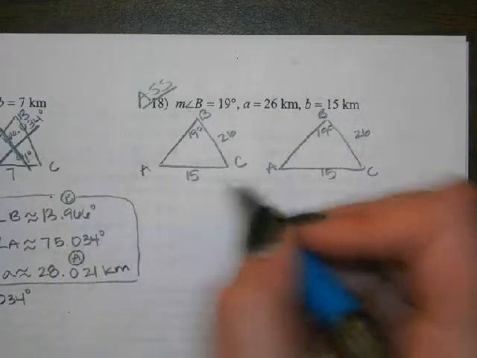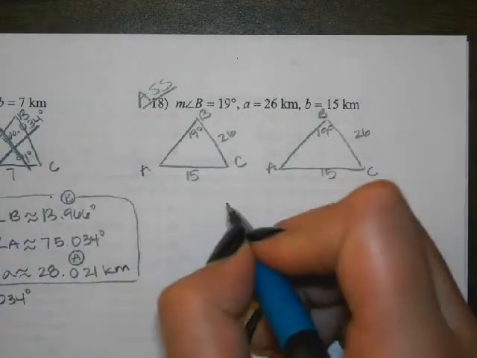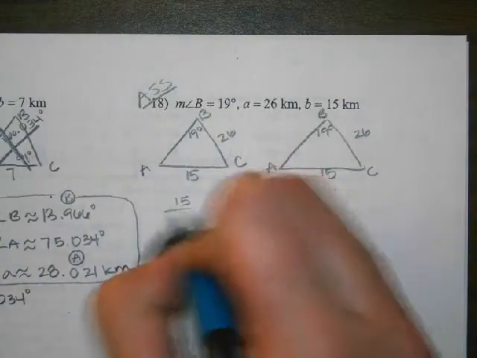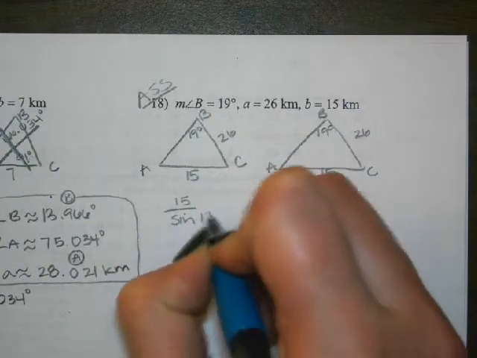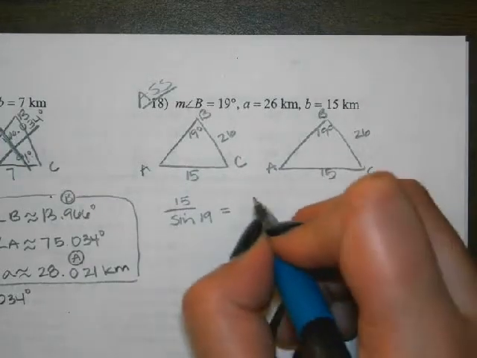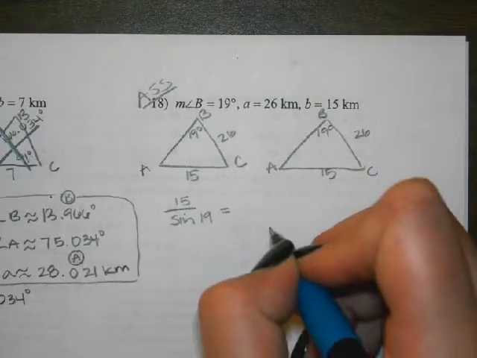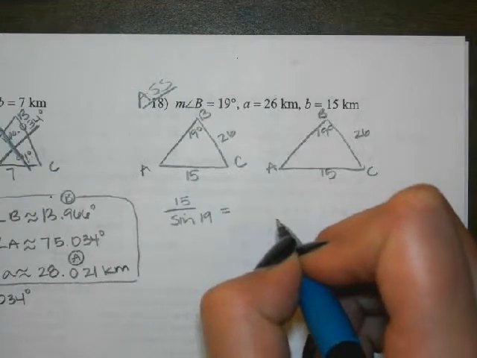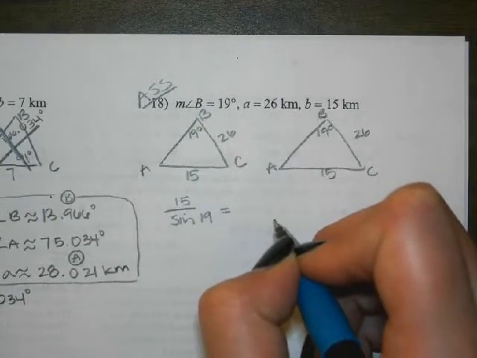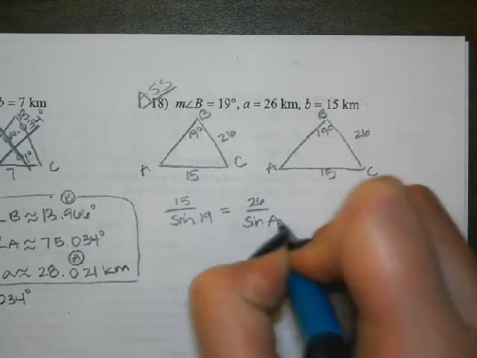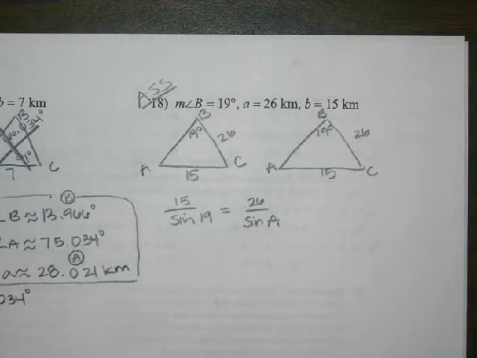So how do we start it? We can find angle A. So what do we use to find angle A? We're going to use B. So we've got 15 over sine of 19 equals 26 over sine of A. Okay.